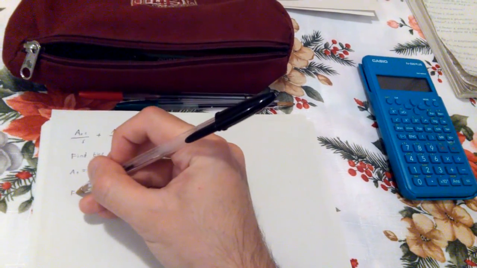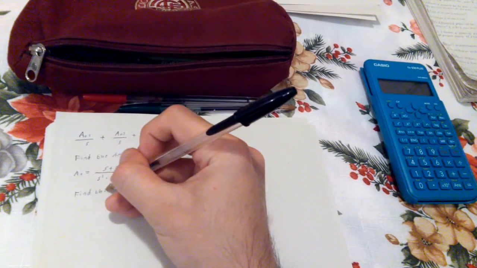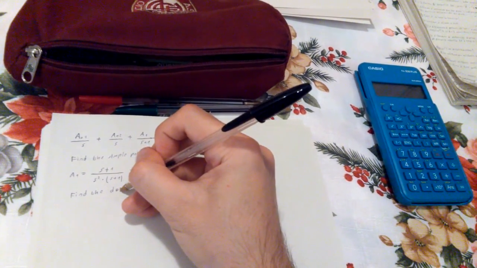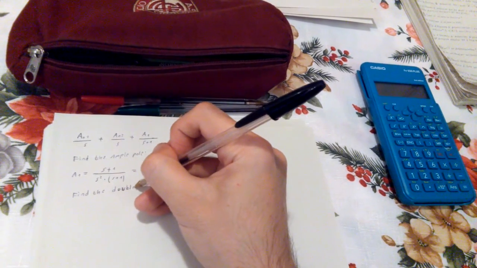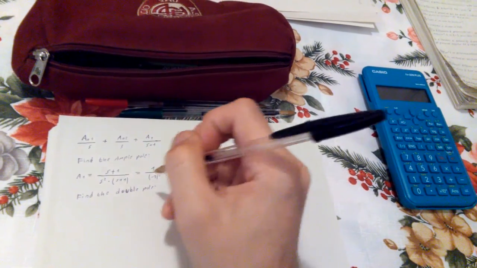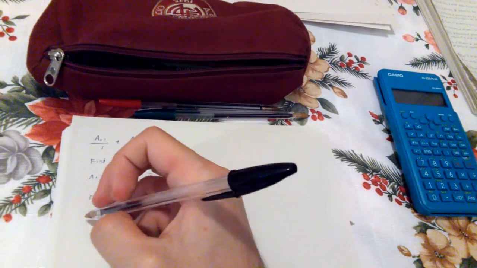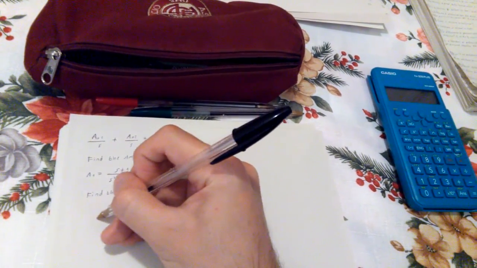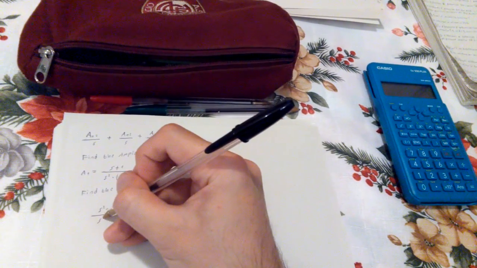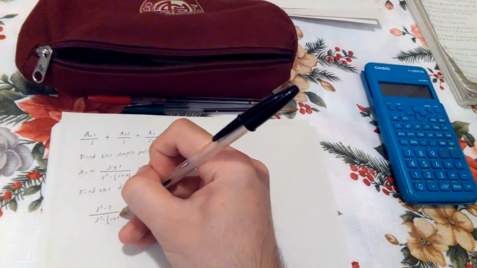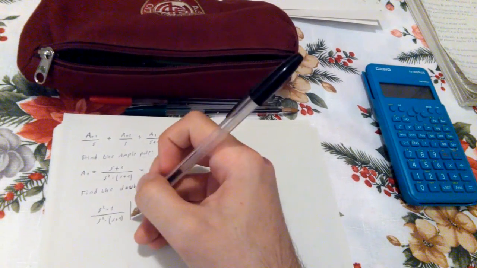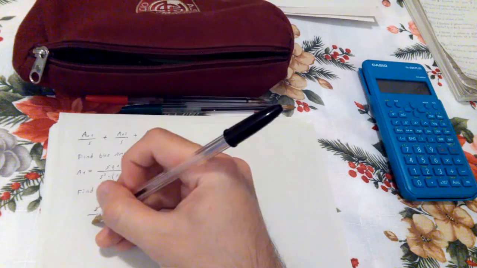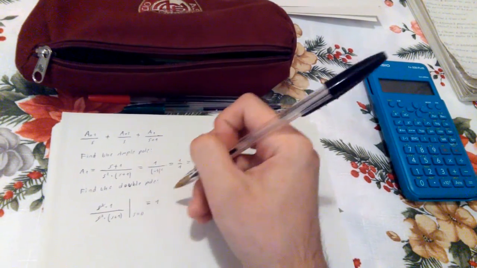So now let's find the double pole. In order to find the double pole, we will basically have S squared times 1 over S squared times S plus 1 evaluated at S equal to 0. So those two cancel out, and this will give me 1.